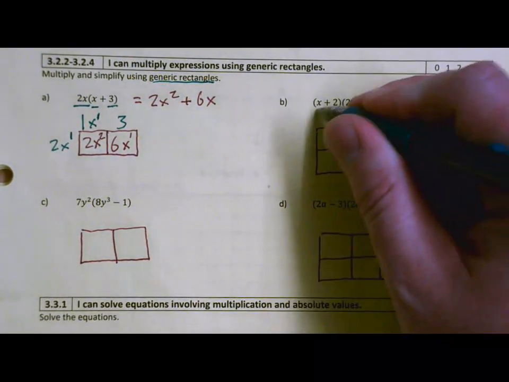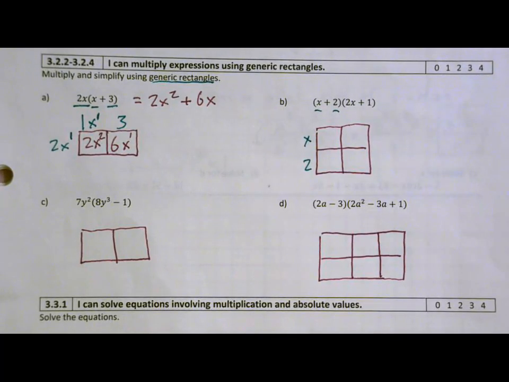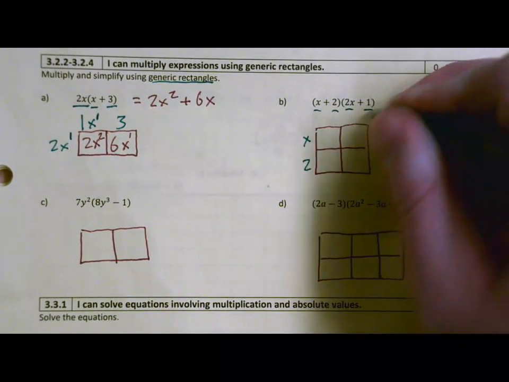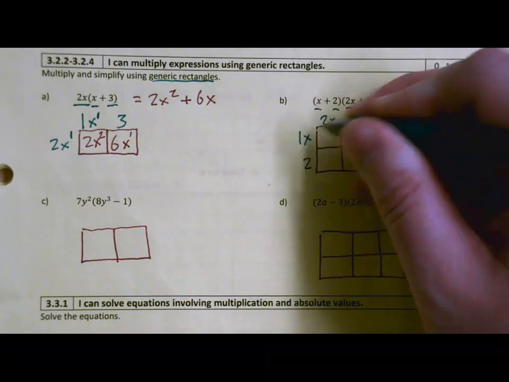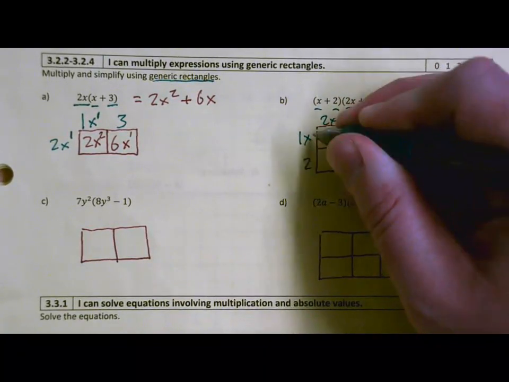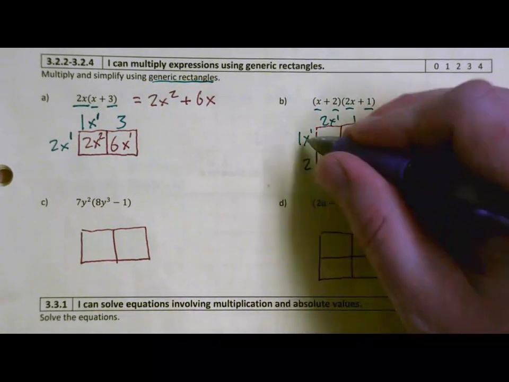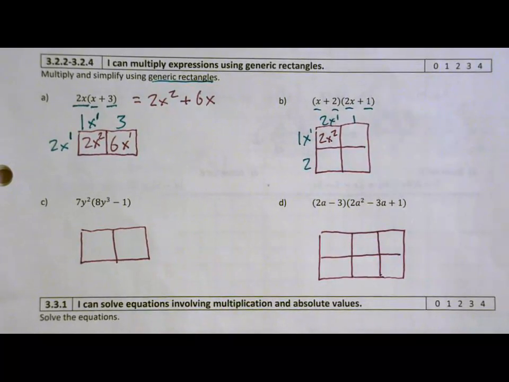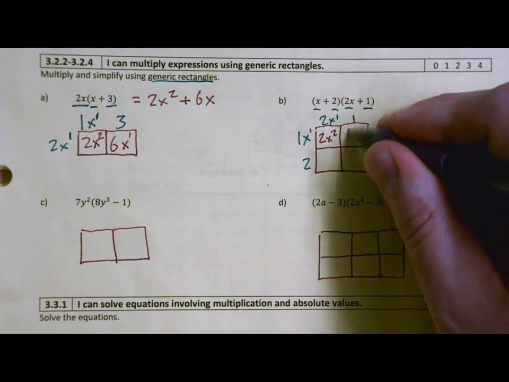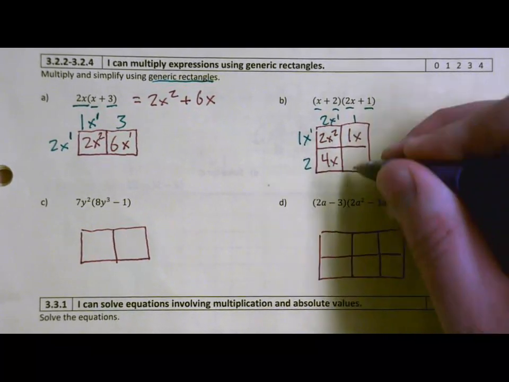So this time I have a binomial, so I need 2 rows. I'll have my x and my 2 there. And then 2x and positive 1 will go across the top here. Let's put in some coefficients. We're missing a 1 here. We've got a 2 there already. I'm putting in some missing exponents. And then we'll just multiply. 1x times 2x is 2x squared. 1x times 1 is just 1x. 2 times 2x is 4x. And 2 times 1 is 2.